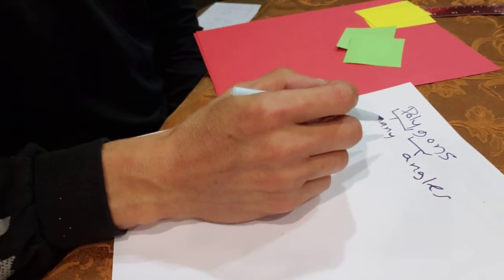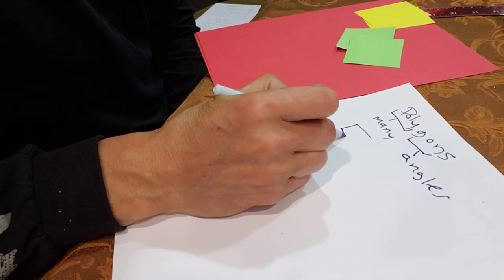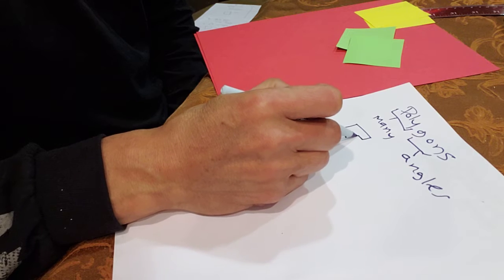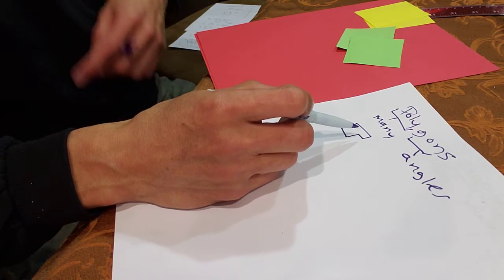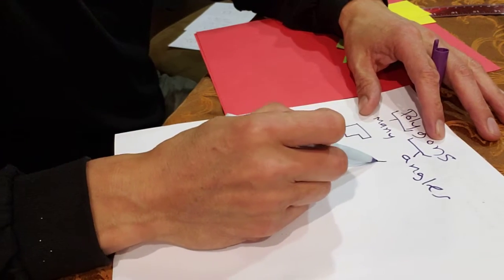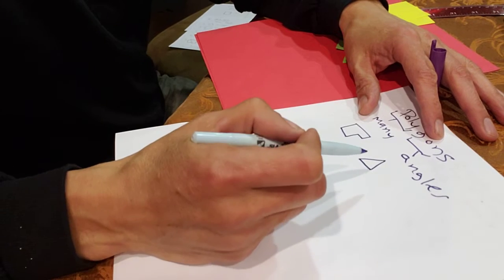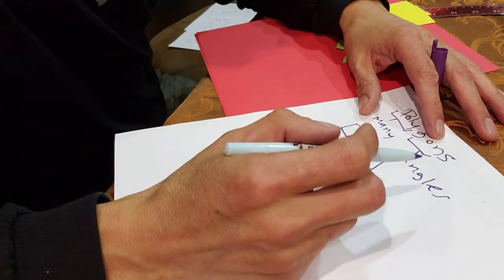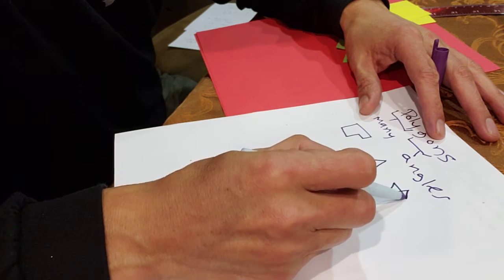In a polygon, we're going to find that the figure will have to be closed in one way or another. You're going to have straight line segments, and there's no opening here. And also, none of the lines will be crossing.